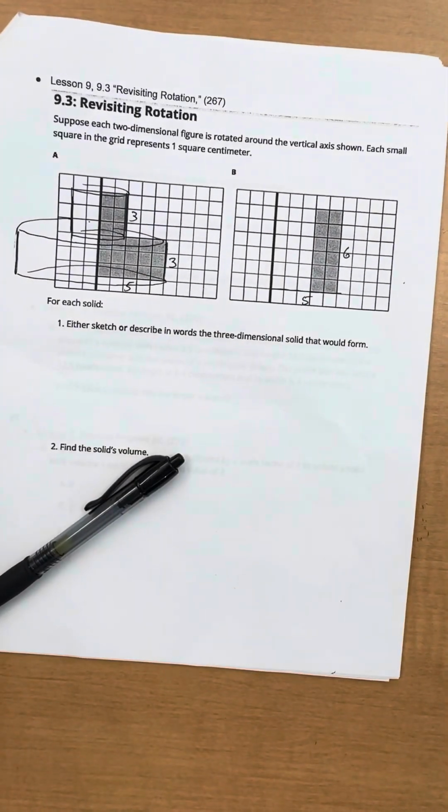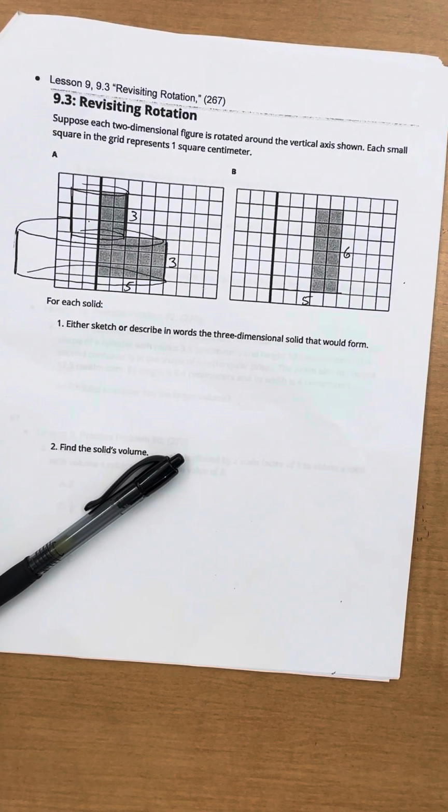And now that you have your measurements, you can start to think about how you're going to compute this. Because like a few people said, that's 5, which is going to be your radius.